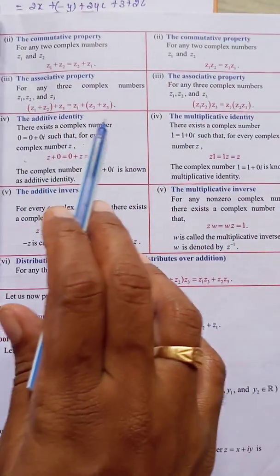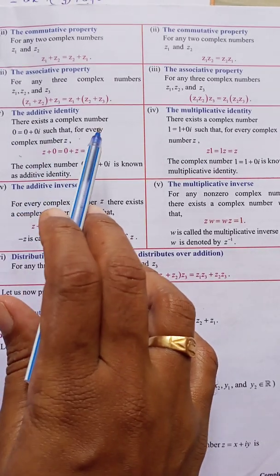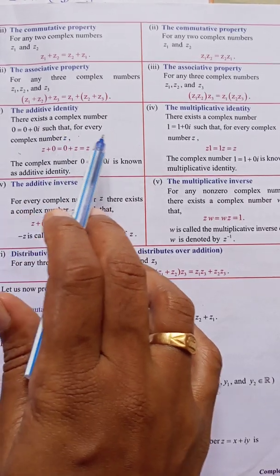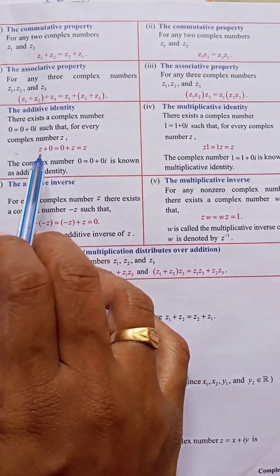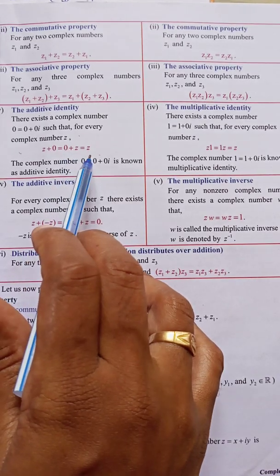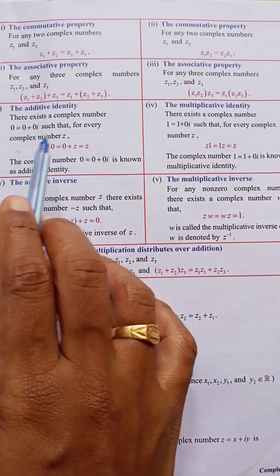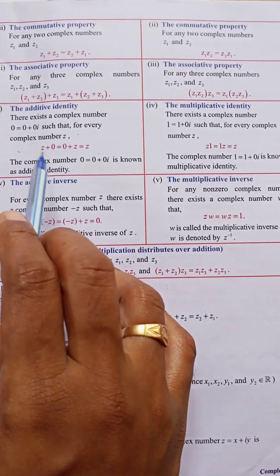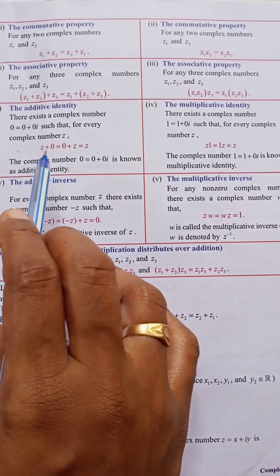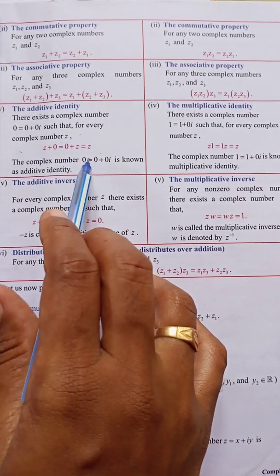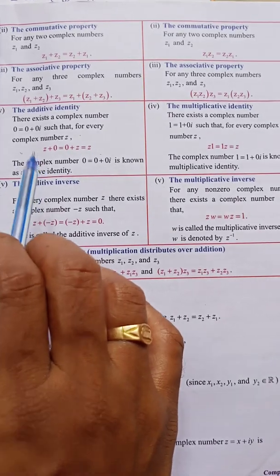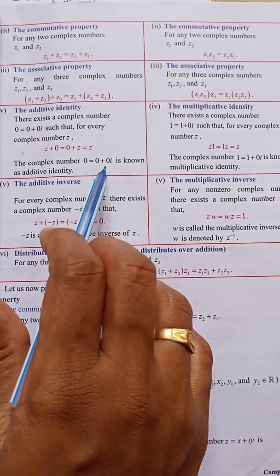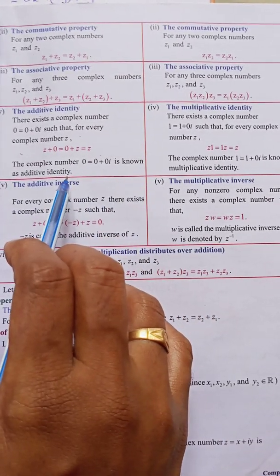See, additive identity. There exists a complex number 0, that 0 can be written as 0 plus 0 into i, such that for every complex number z, z plus 0 equal to 0 plus z equal to z. This is what additive identity is. When we add a number with anyone, we should get the same number. 5 plus 0 equal to 0 plus 5 equal to 5, isn't it? So for addition, in general, 0 is the additive identity. See, for complex numbers, 0 means 0 plus 0 into i, which is known as the additive identity.